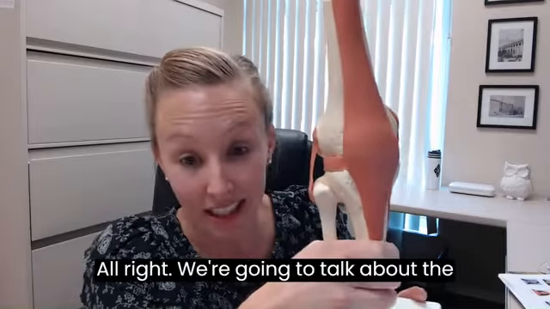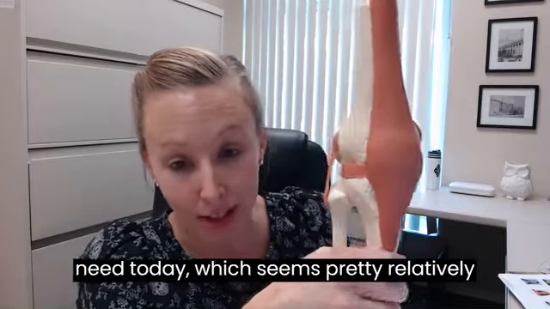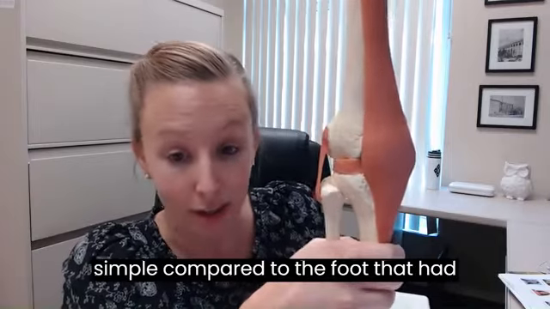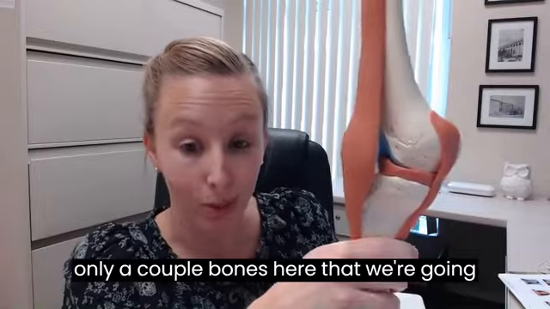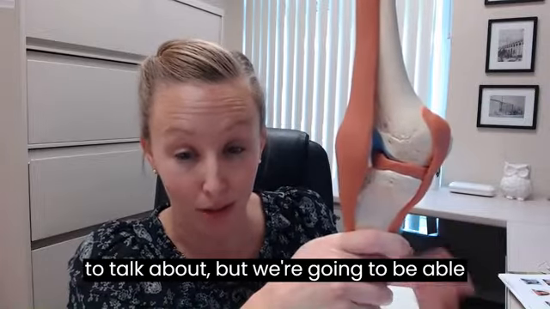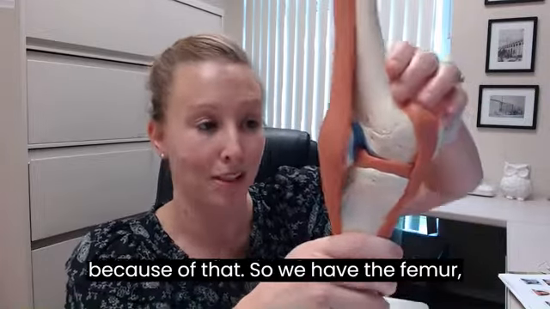All right, we're going to talk about the knee today, which seems relatively simple compared to the foot that had 26 bones in it alone. There's only a couple bones here that we're going to talk about, but we're going to be able to get a little bit deeper into it because of that.